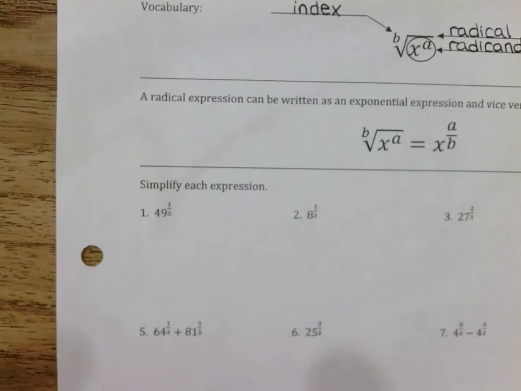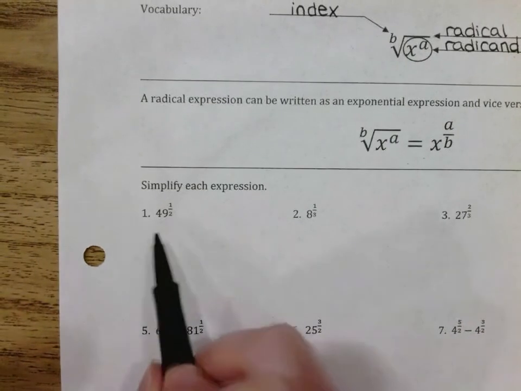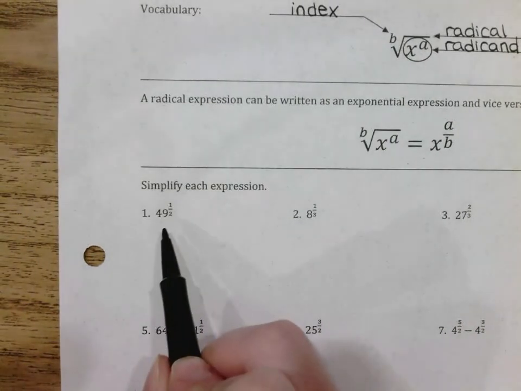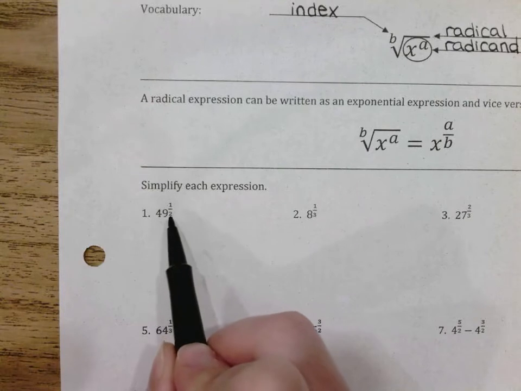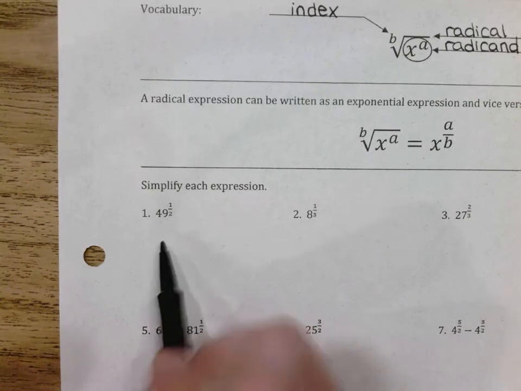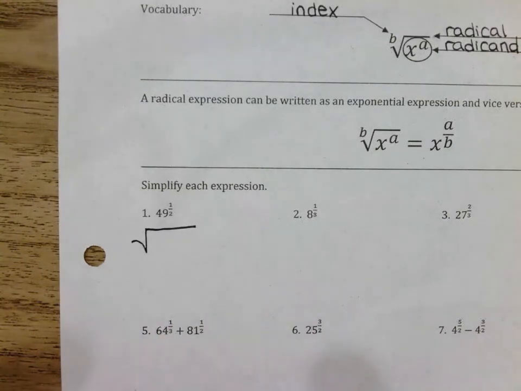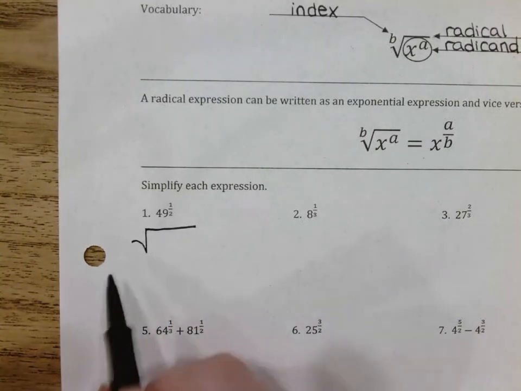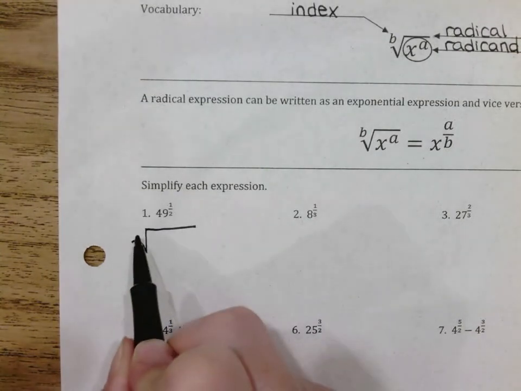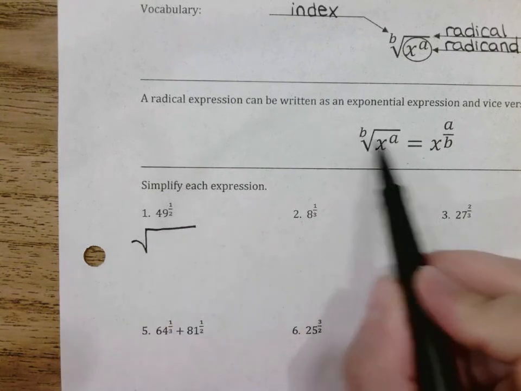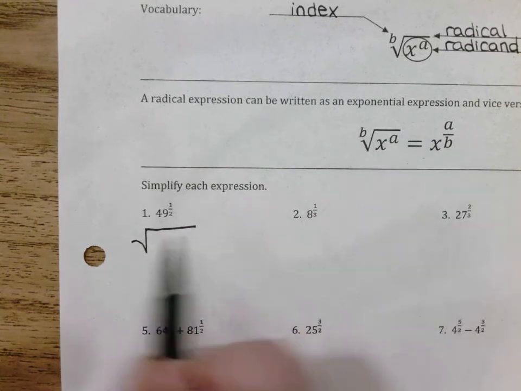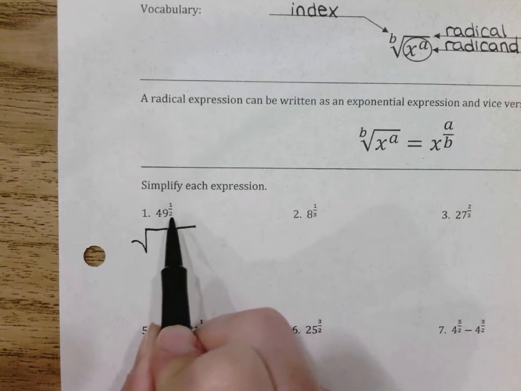So for number 1, we have 49 to the 1/2 power. So whenever you see a fraction in our exponent, you may just want to go ahead and draw a radical. We know we're working with radicals. The index, this little number right here, we said, okay, the index, that comes from our denominator. So looking at this problem, our denominator is a 2.